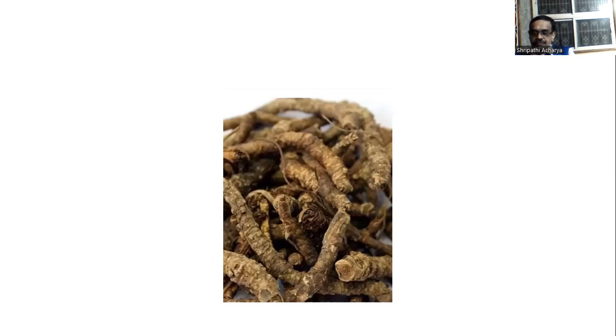So we give hepatoprotective drugs, Virechana drugs, hepatic stimulants, coagulant drugs, rasayana drugs, hematinics, diuretics, and protein supplementation. If there are respiratory symptoms, we give expectorants, mucolytics, bronchodilators, and antimicrobials pertaining to the respiratory tract.